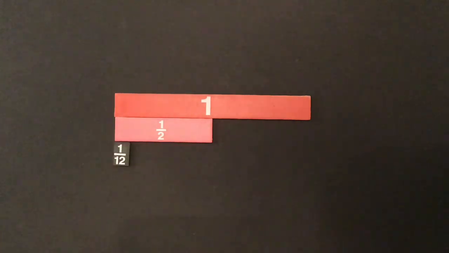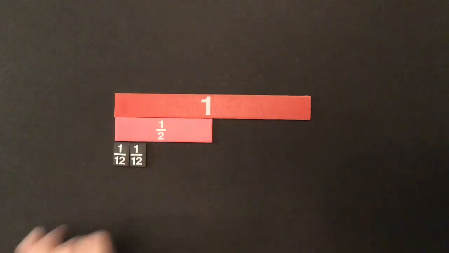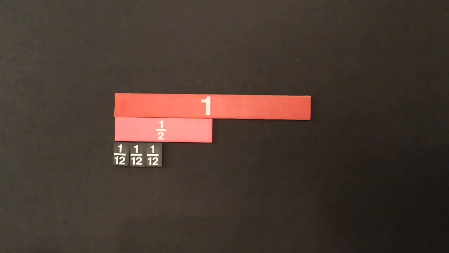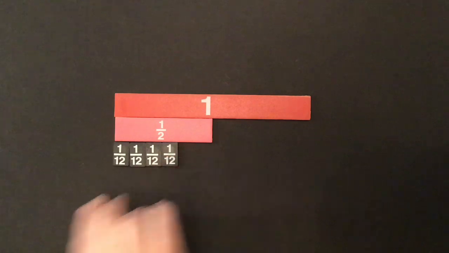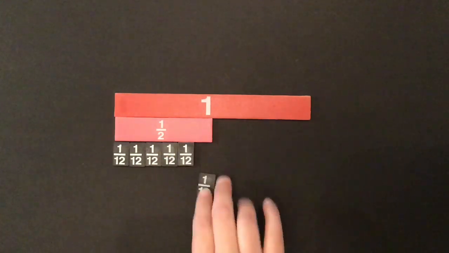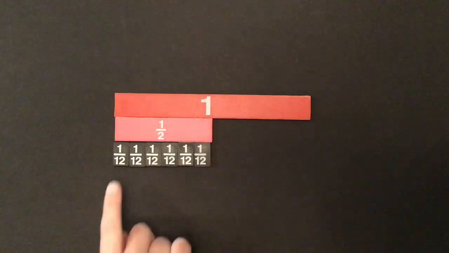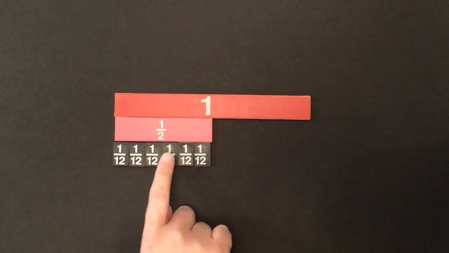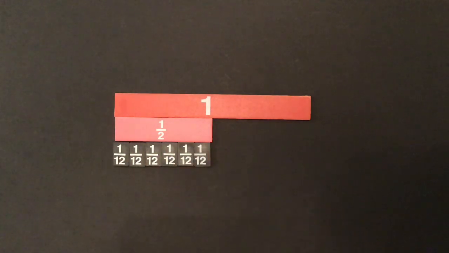And I know that 12 divided by 2 is 6. 6 is half of 12. So we just really need 6 pieces. So 1/12, 2/12, 3/12, 4/12, 5/12, 6/12. 6/12 is equivalent to 1/2.